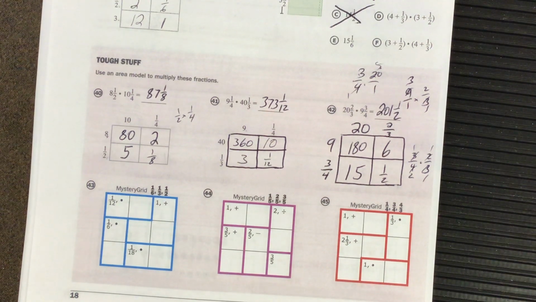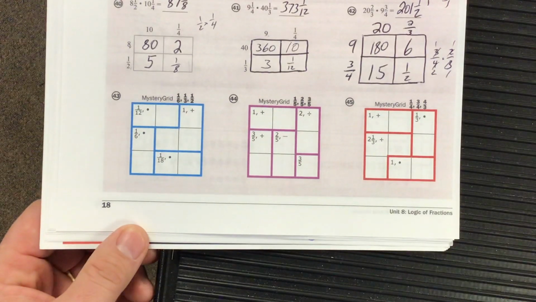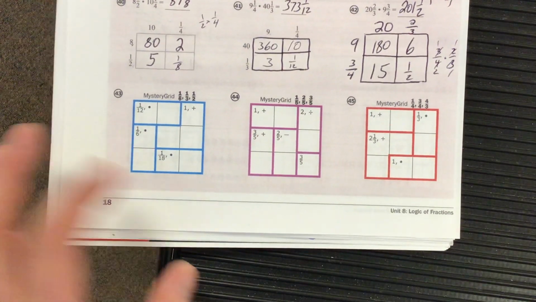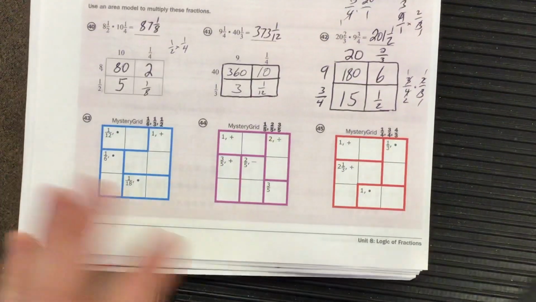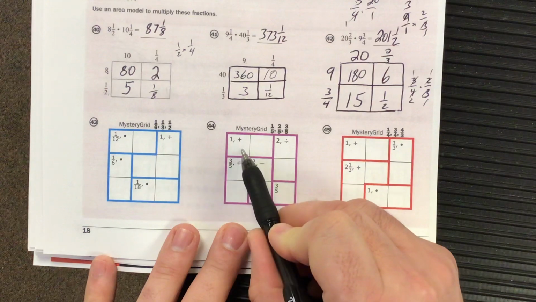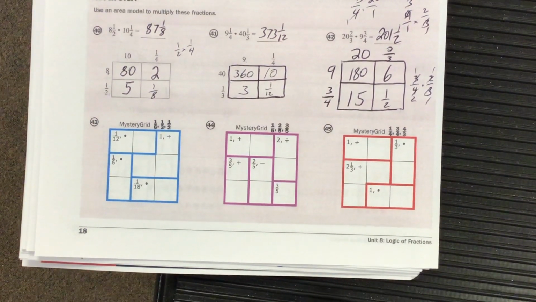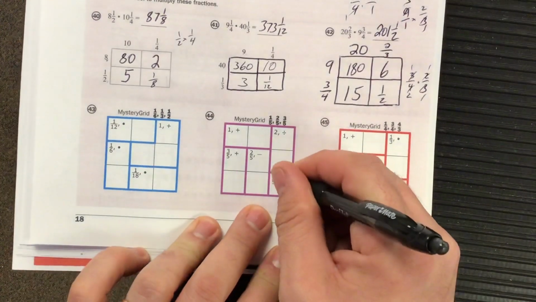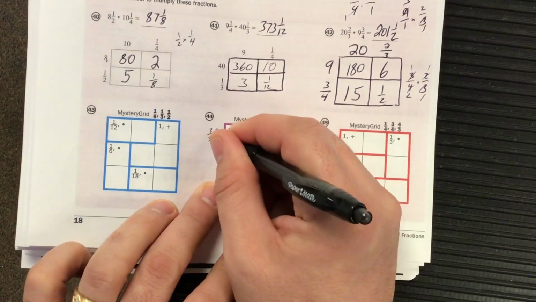All right, let's do one more mystery grid. Can we do number 44? All right. So again, here's your choices. Which ones would add up to give you 1? This one we can fill in. So 3/5 and 2/5 go there.